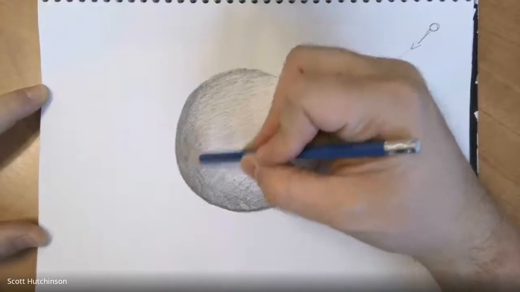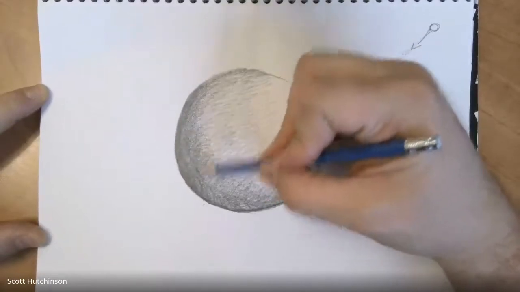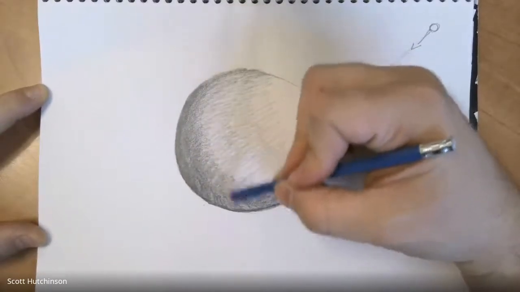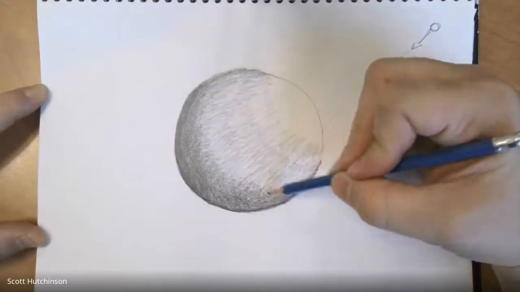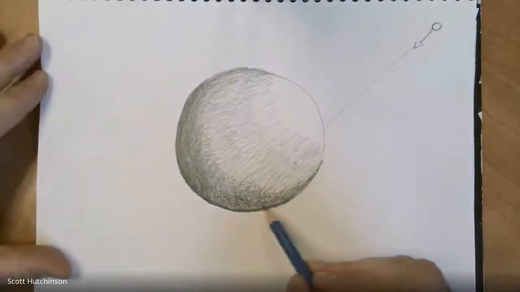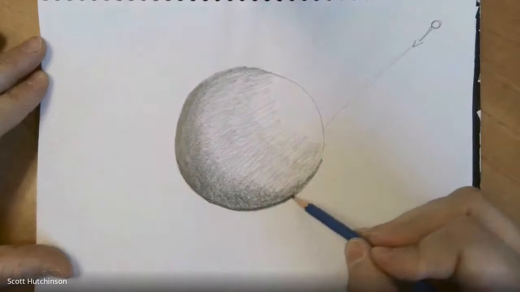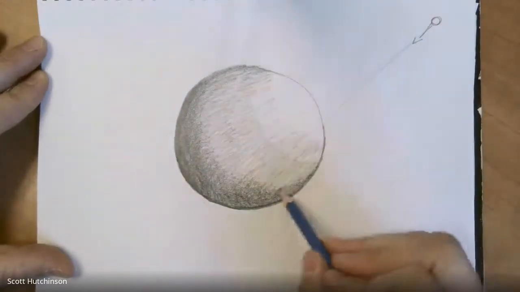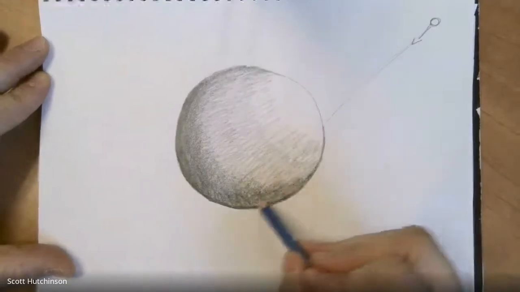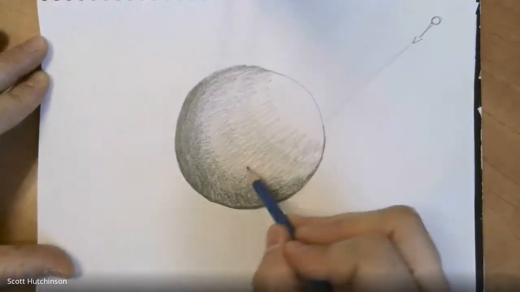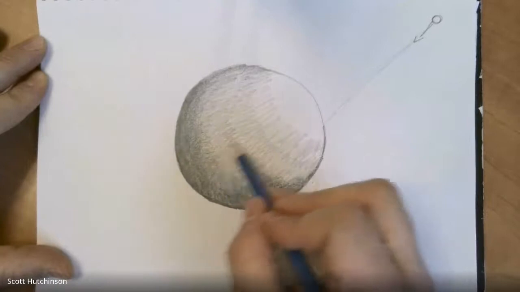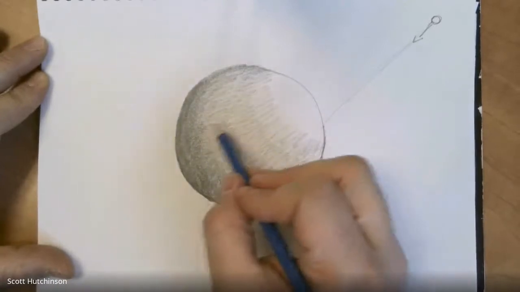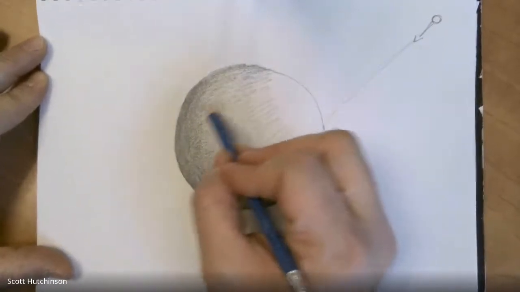All right, and then just blending our shadows into each other. So it's a gradual shift from dark to light. The more you understand how light wraps around different shapes, the more dimension you're going to be able to give to all of your drawings.